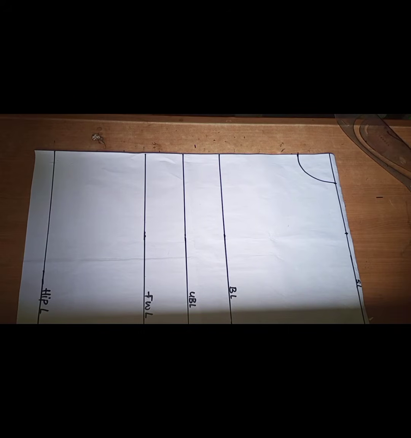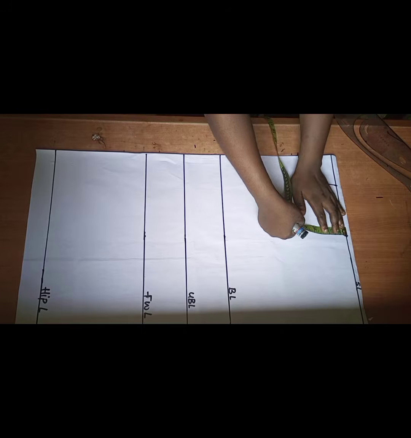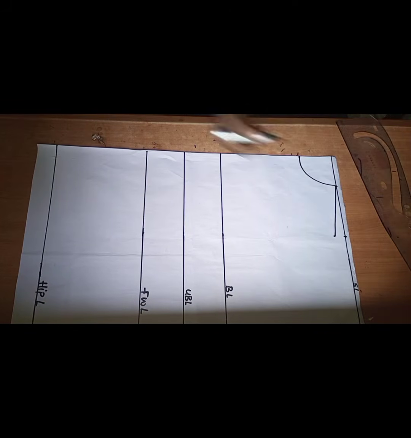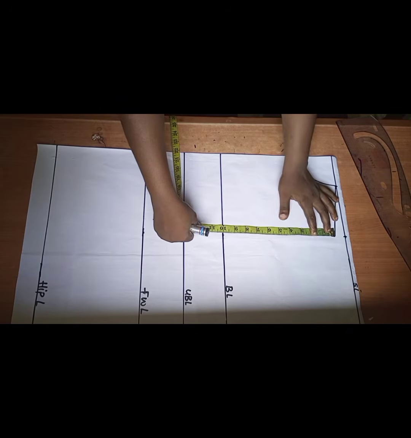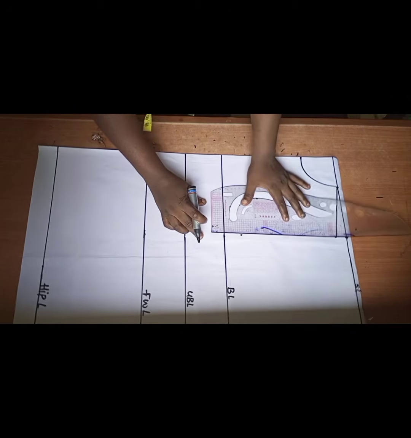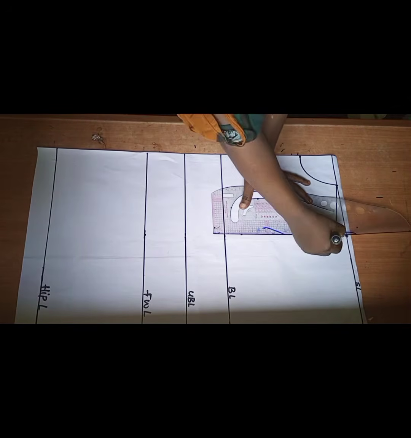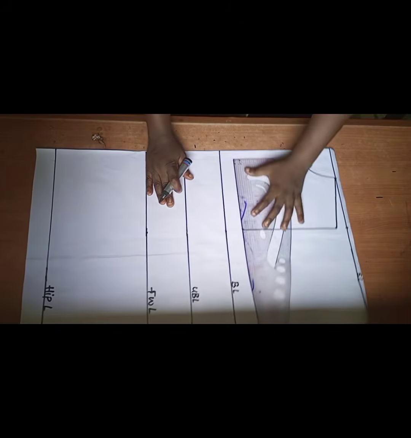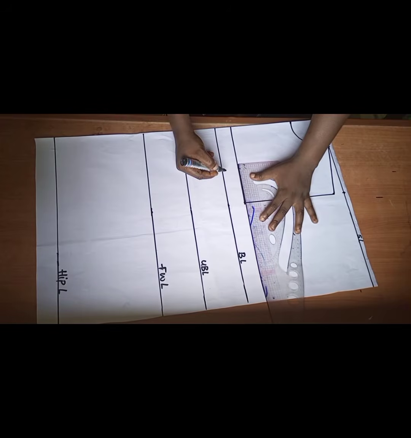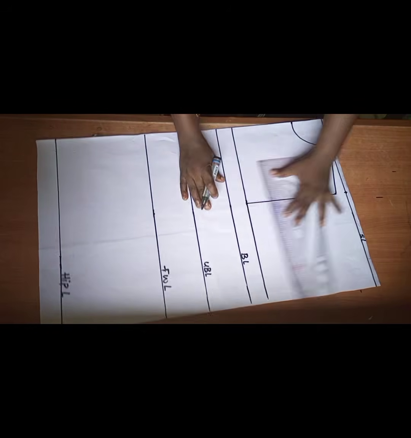Now from that 8 inches point that I mark on my shoulder line, I will come down by 1 inch to get my shoulder slope, and then I will connect the shoulder slope point to the neck wideness on my shoulder line. Now I'm going to take my armhole circumference of 17 inches divided by 2 will give me 8.5 inches. So I will mark the point there and then I will go ahead to connect it this way. And also I will connect another line this way. Now this line here will be my chest line.